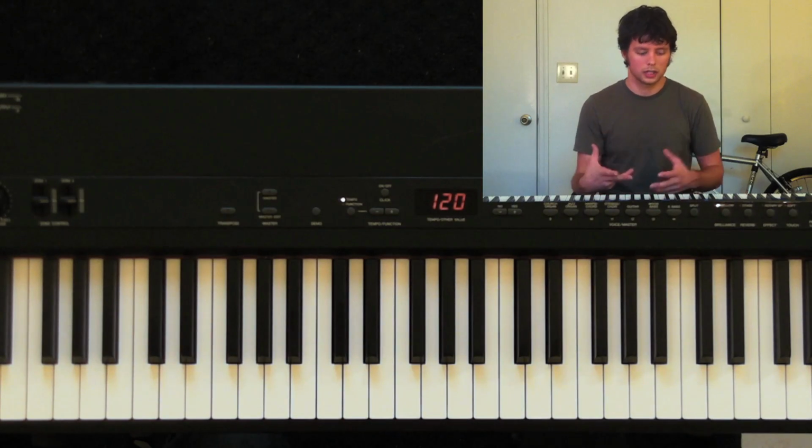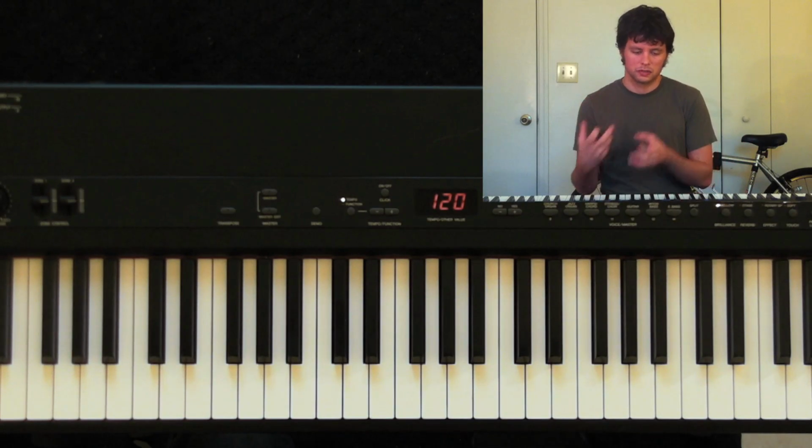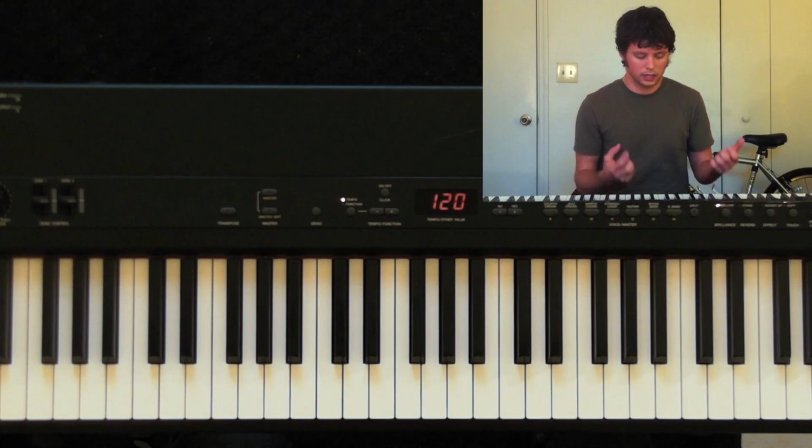You want to start getting used to that, because in every different key, the notes kind of work the same way. Note number 5 always has the same sort of effect. Note number 7 always has the same effect. So you want to start to identify them by their position in the key.